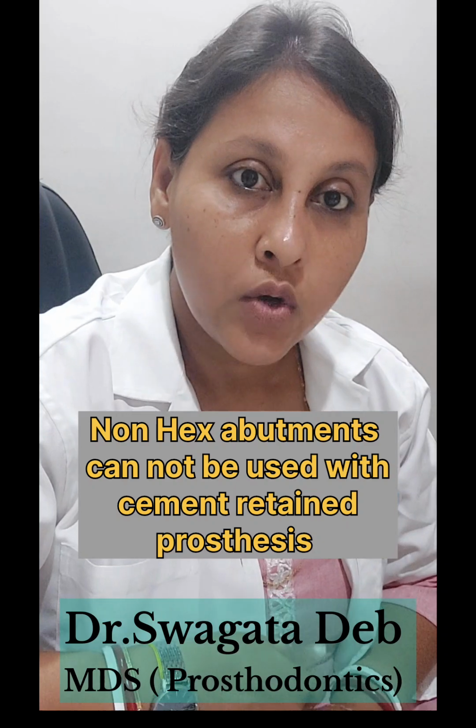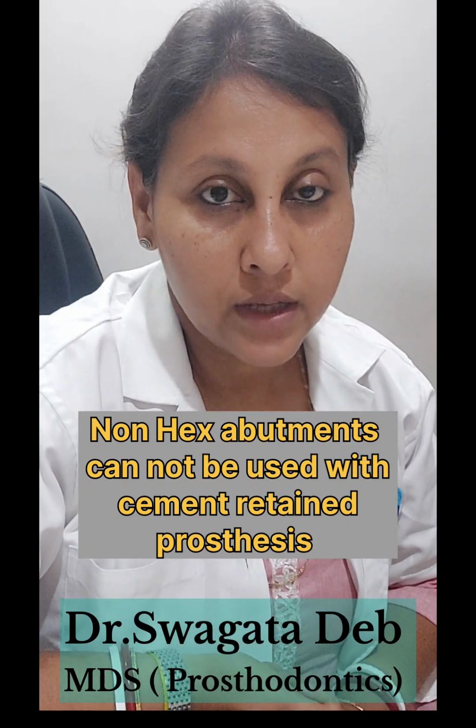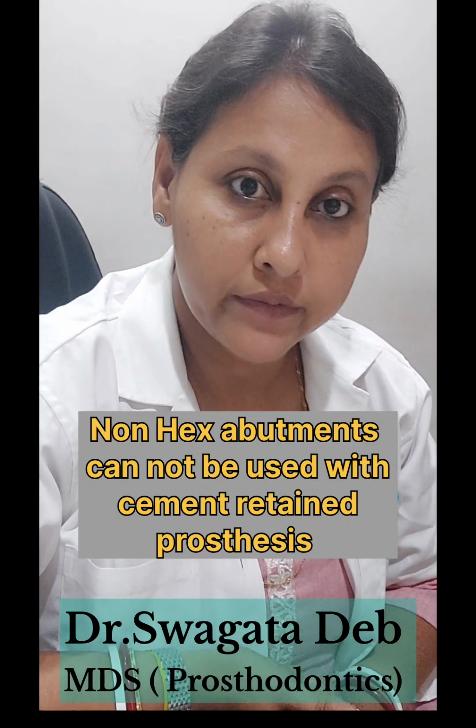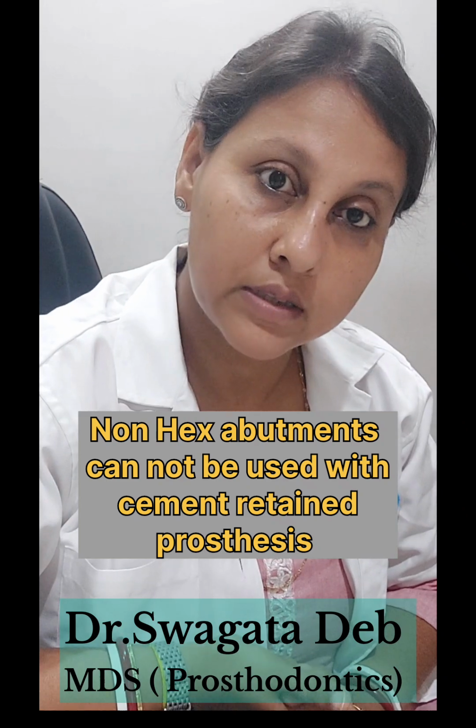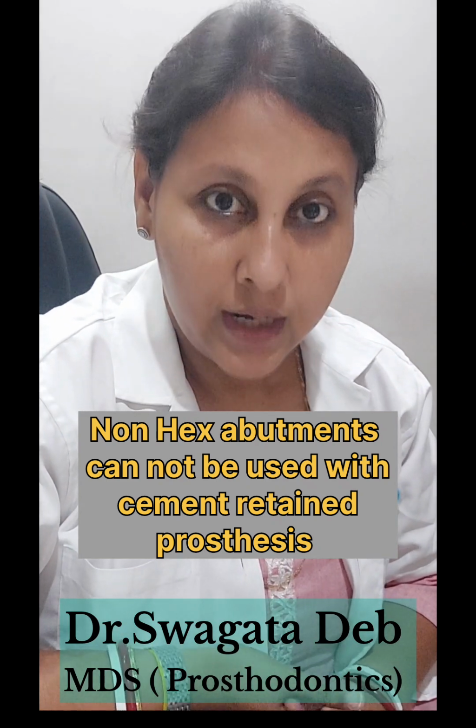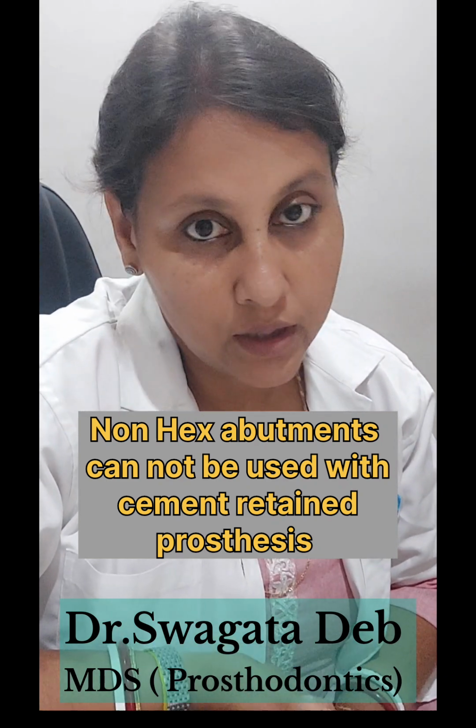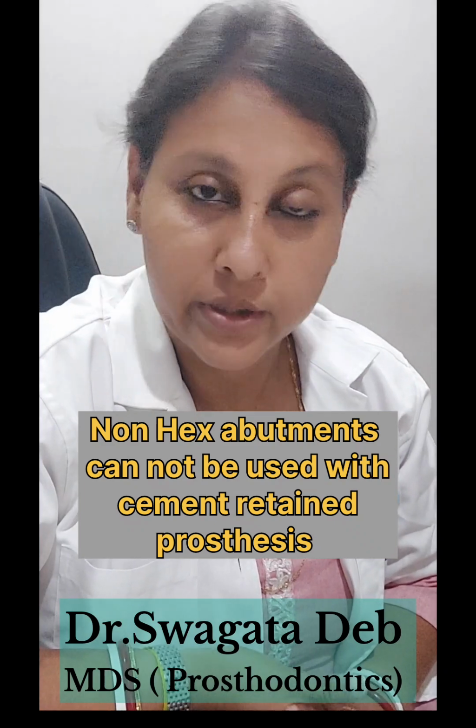Now, non-hexed abutments have certain disadvantages. Since non-hex abutments don't have any retentive surfaces, we cannot use them where we are planning to give the patient a cemented restoration, like in the case of a 3-unit implant-supported bridge.